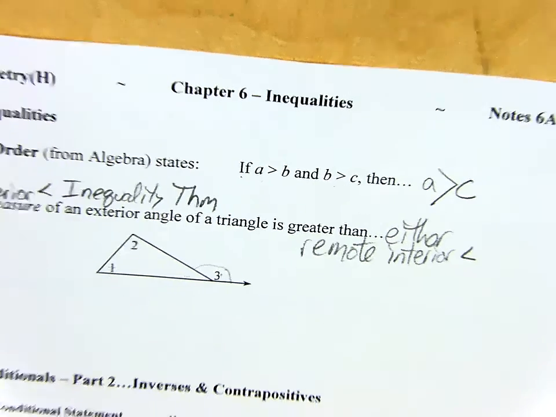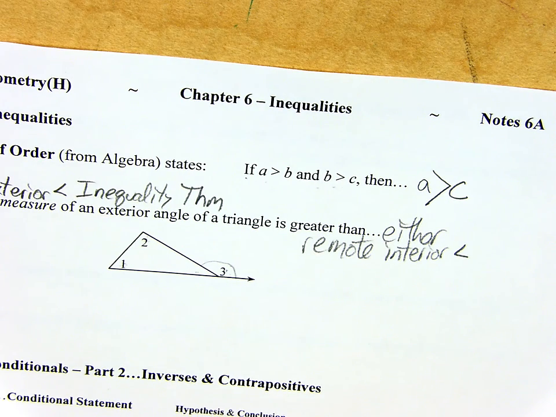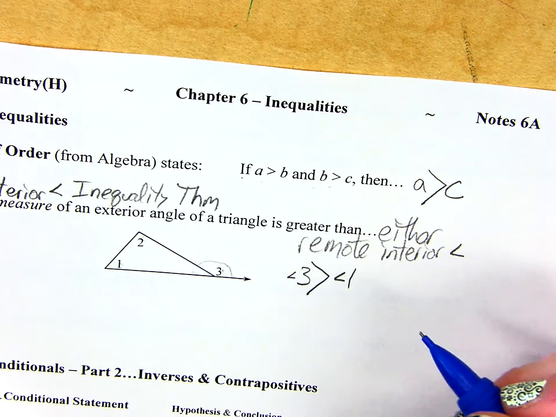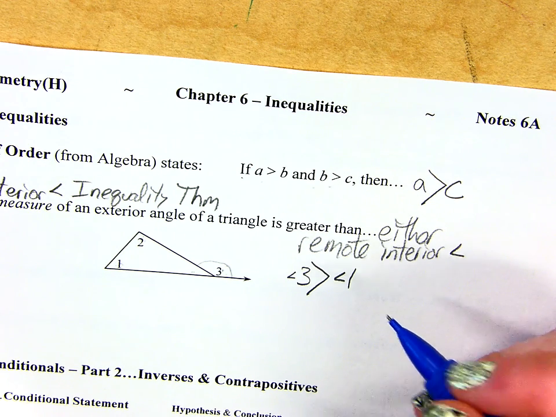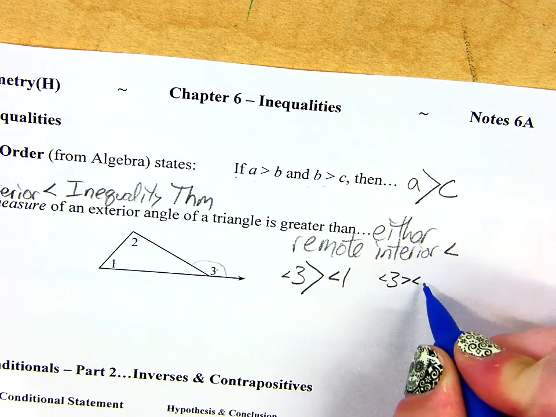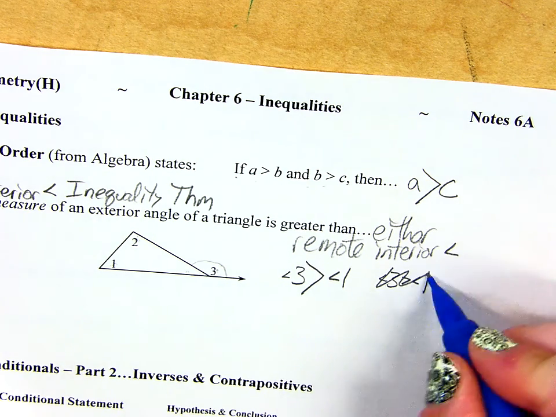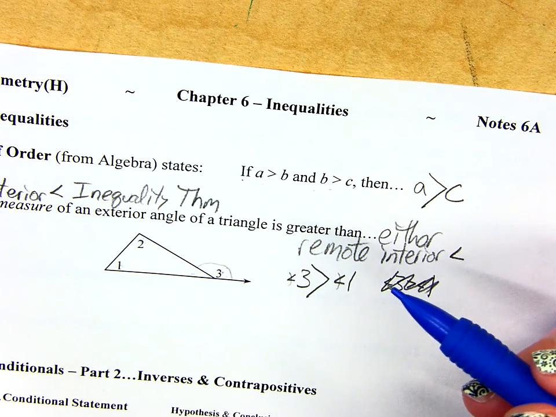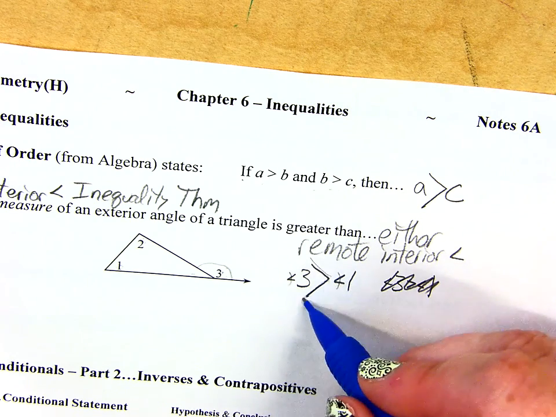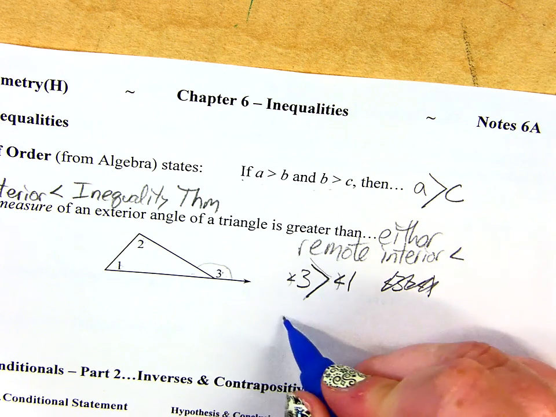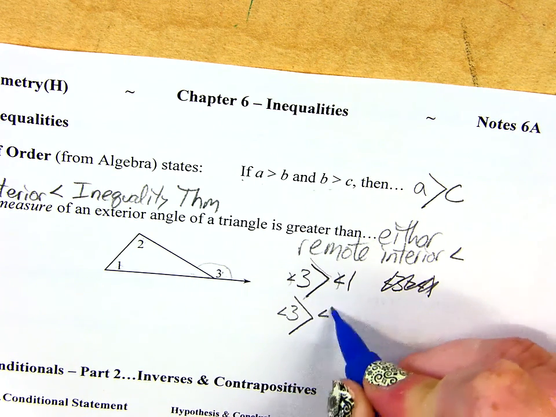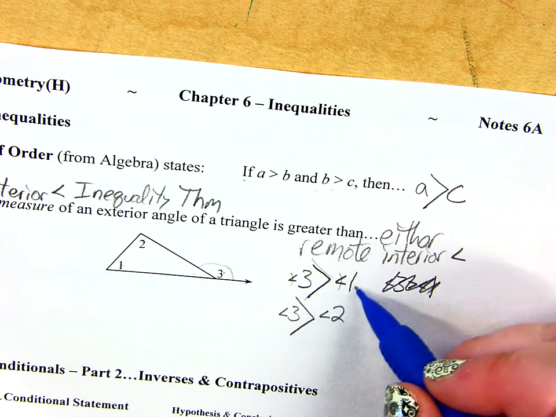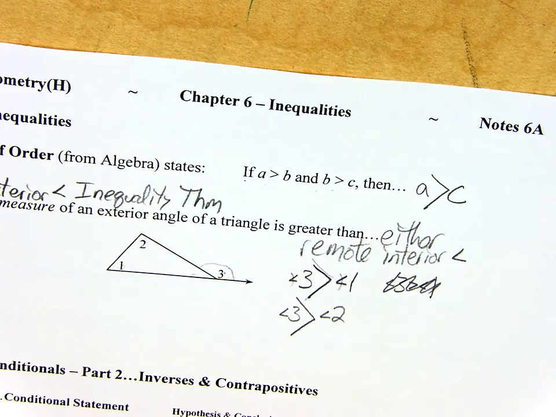Now, this chapter can get a little confusing because you're using inequality symbols and angle symbols. So I want to say angle 3 must be greater than angle 1. Try and make your inequality symbols very clear, because if you just write it like this, what even is that, right? It gets so confusing. Some people like to put an arc over the angle symbols, which is fine, but that's just not in my nature. Just make sure it's clear when you're writing an inequality symbol, okay? Similarly, angle 3 must be greater than angle 2. And I could always say the reverse: angle 1 must be less than angle 3, and angle 2 must be less than angle 3.